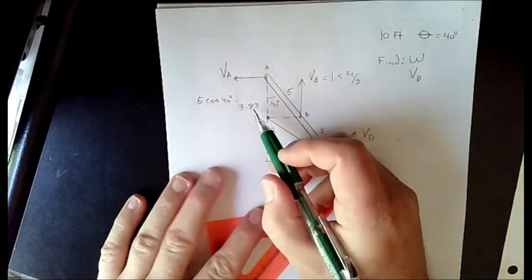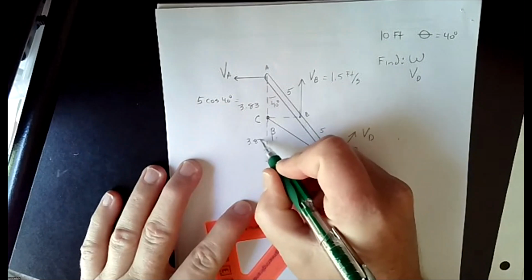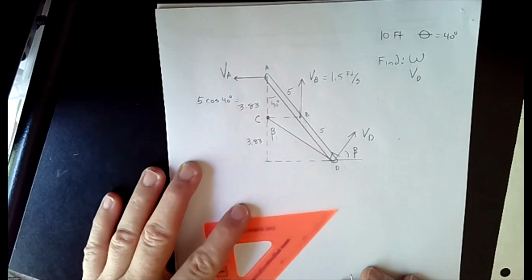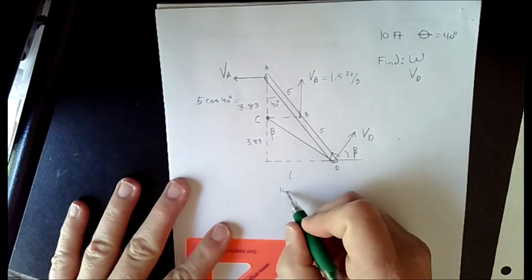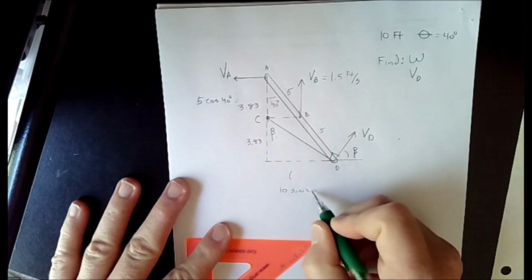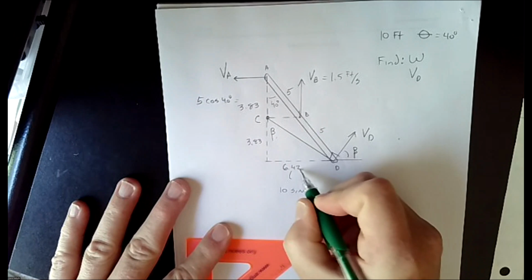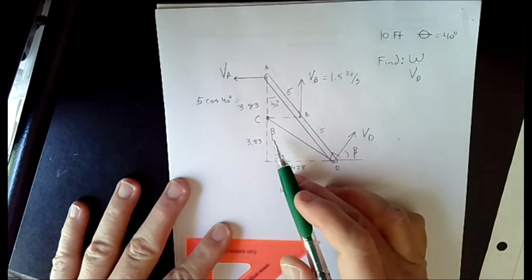So we have 3.83 feet there and 3.83 down here, since it's the same distance, same hypotenuse. This distance here, we know that's just going to be 10 sine 40. So that gives us 6.428. Well, now that we know this side, we can use tangent.